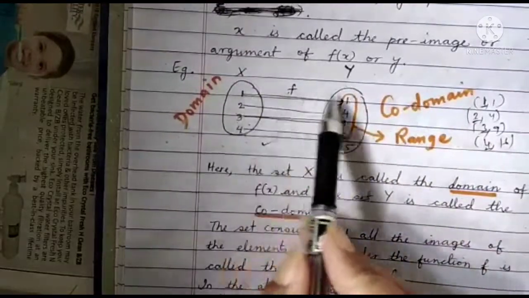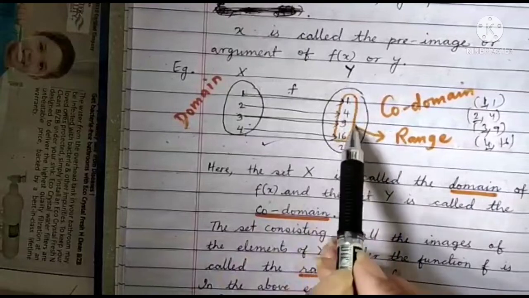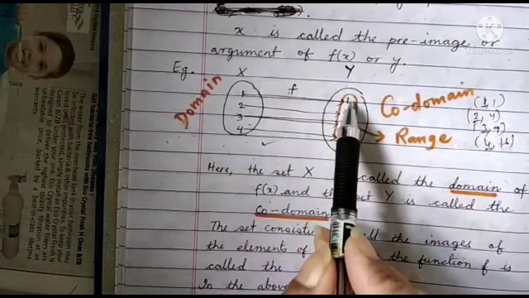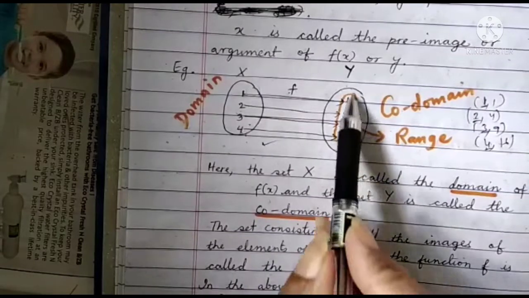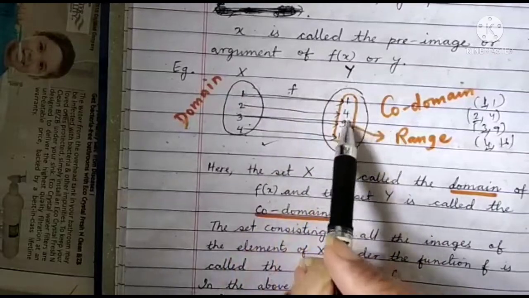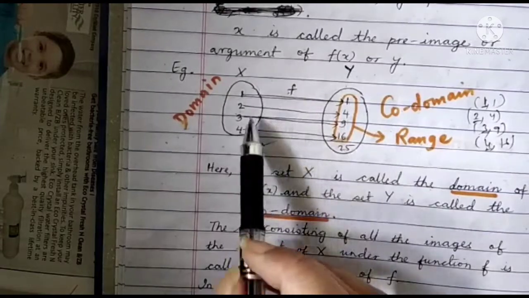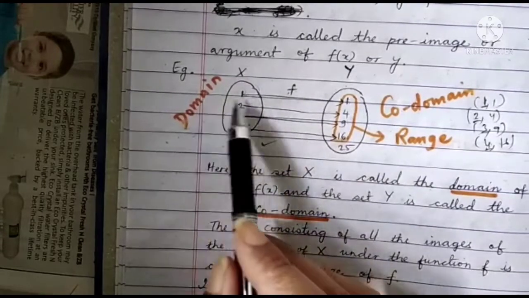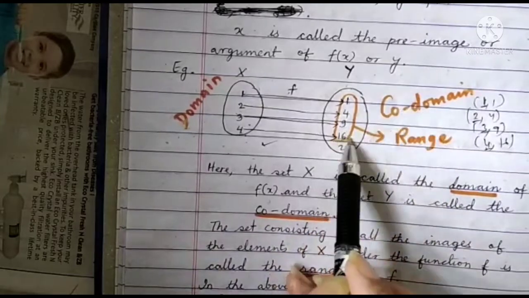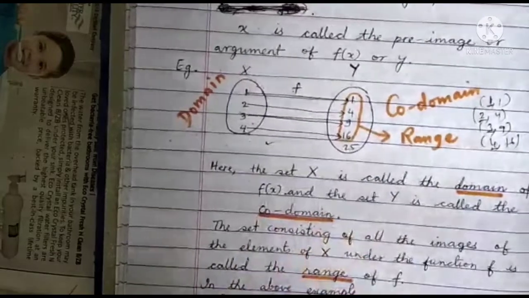Now you can see that 1, 4, 9 and 16 are the images of elements of X, right? So if you make a set out of that, the set contains 1, 4, 9 and 16. This set of images of X in Y is called the range of f. Clear? Elements of X are called the domain, the elements of Y are called the codomain, and the set of images of X is called the range.